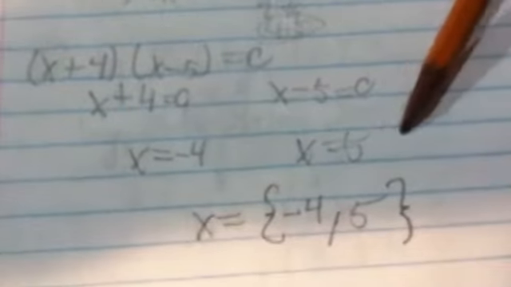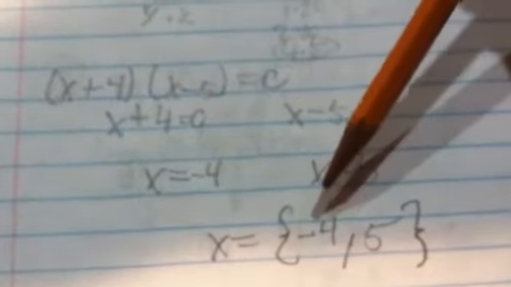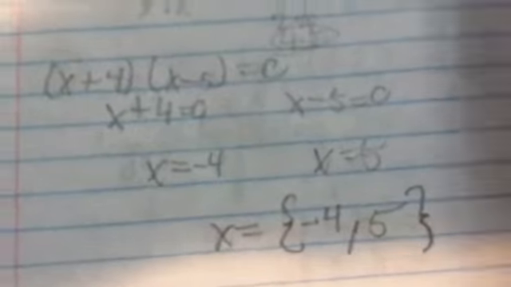All right, back to number 9. Sorry about that. We got cut off. But yeah, we ended up with x equals -4 and x equals 5. We're going to put those in brackets, and there's your answer. Good? Alright. So, here's our word problem.